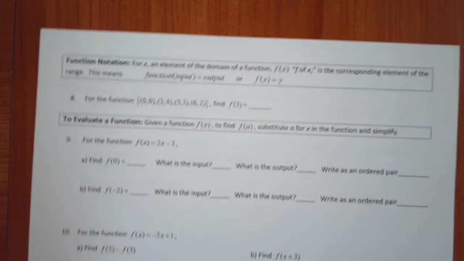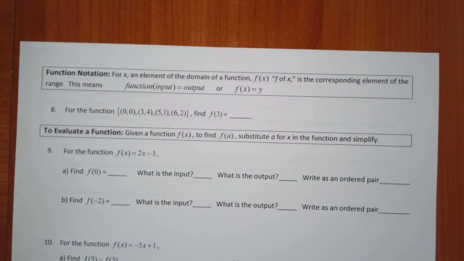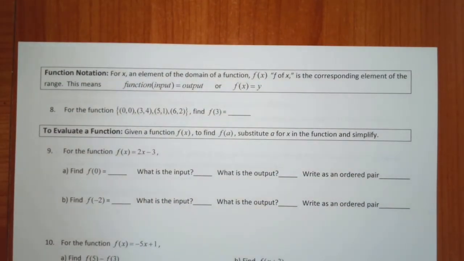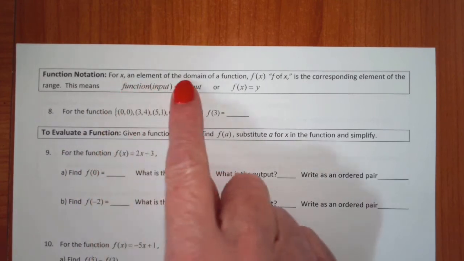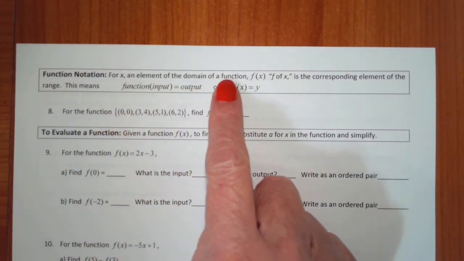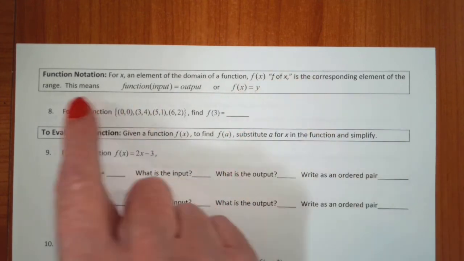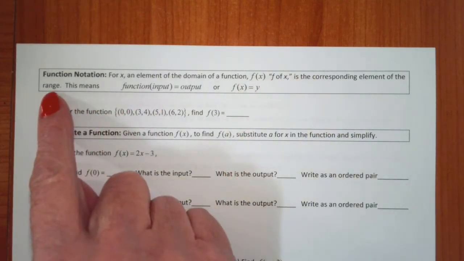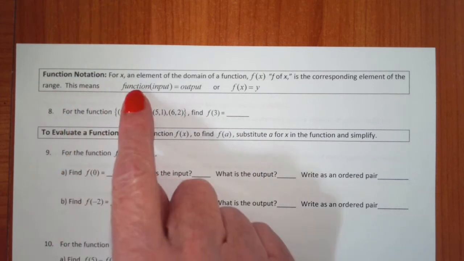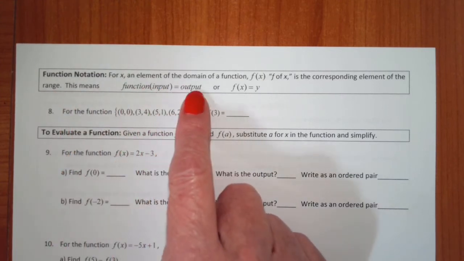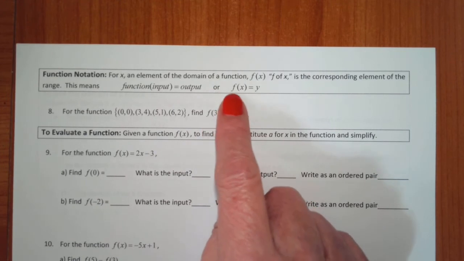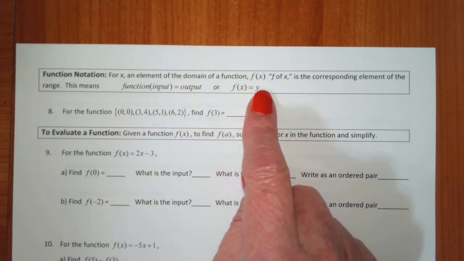All right, so let's look at what we call function notation. Function notation is this. For an element x of the domain, f of x is the corresponding element of the range. This means that a function of the input is the output, or more commonly, f of x is equal to y.